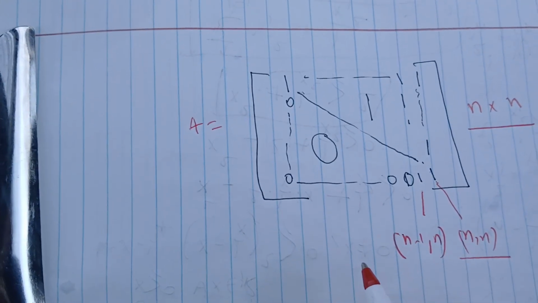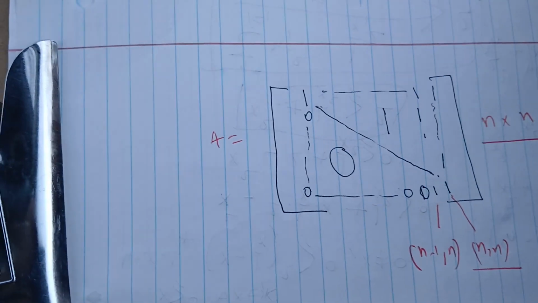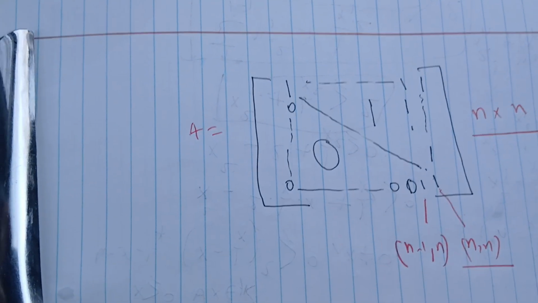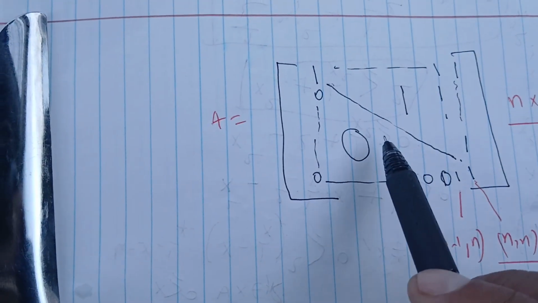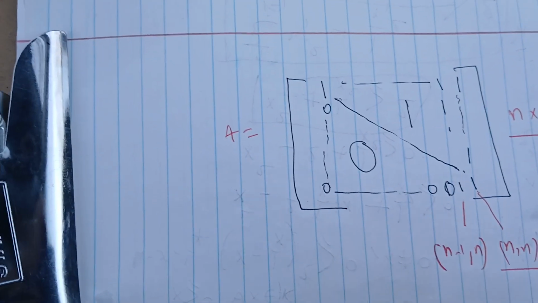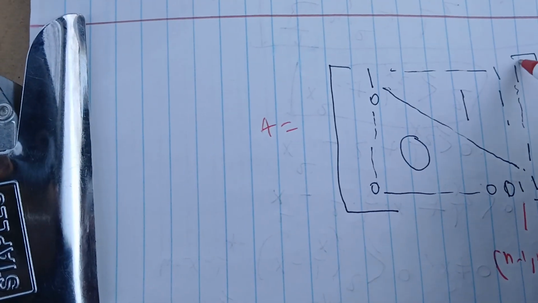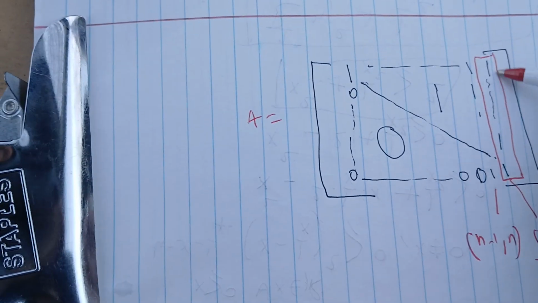So we are asked to compute the determinant. We know in this case how to deal with such an issue. We need to know one thing. This last column has ones everywhere.